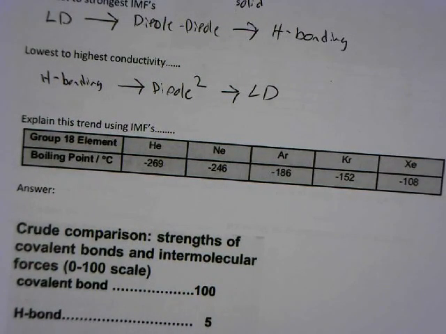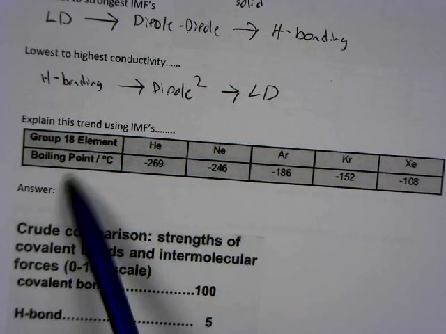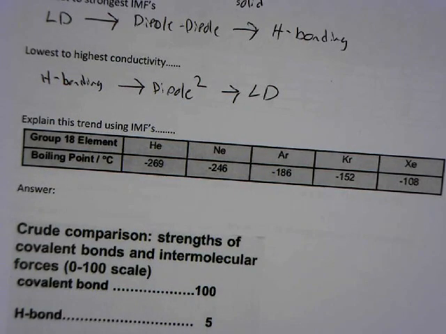So, here we go. We got a trend here. These are group 18 elements. And it could say, explain this trend using intermolecular forces. So take a look at these. How would you describe that? I was about to say they're decreasing, but it's negative. Well, what's happening to the boiling point? The boiling point is getting larger, agreed? Because it's becoming less negative.